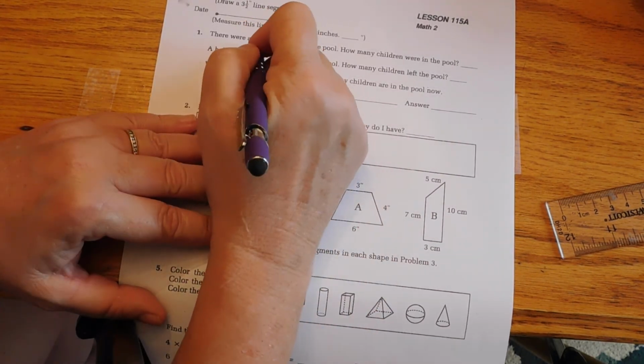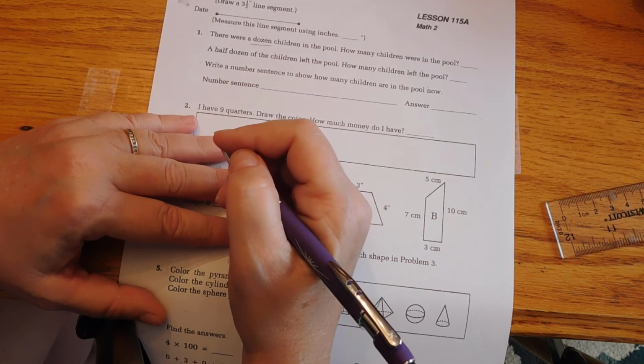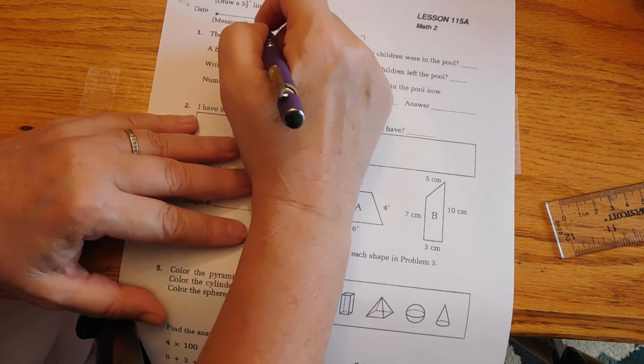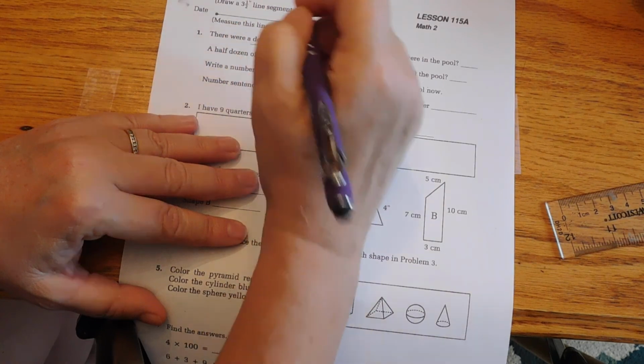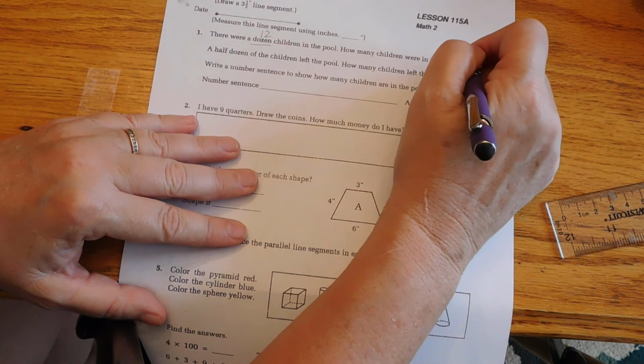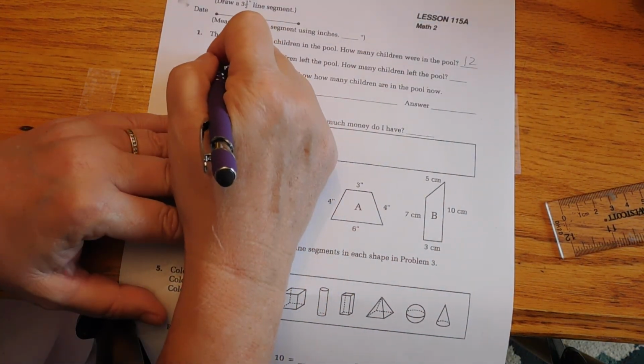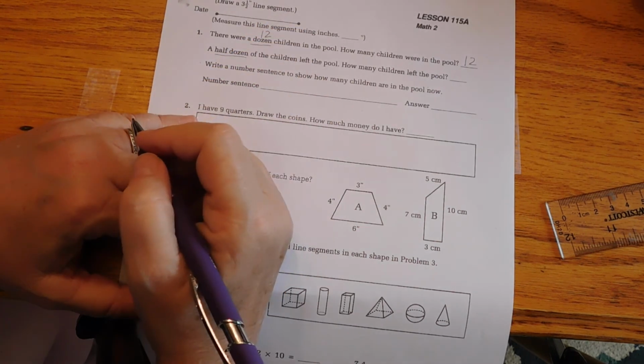So I think everybody knows what dozen means. So if you know it, I want you to whisper it. Hopefully you said 12. There were a dozen children in the pool. How many children were in the pool? A half dozen children left the pool.